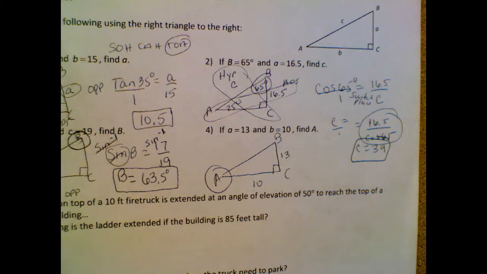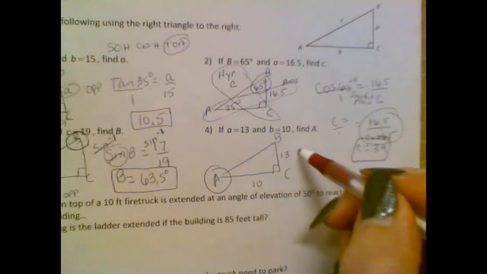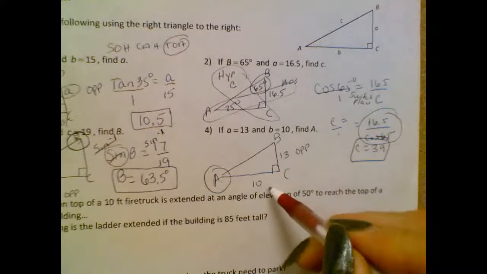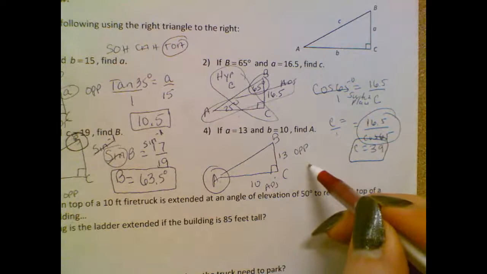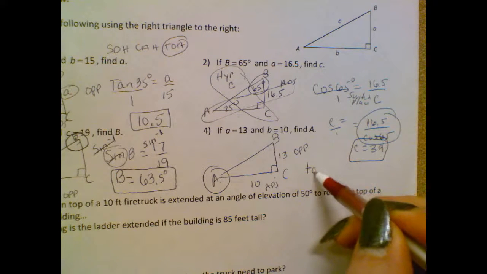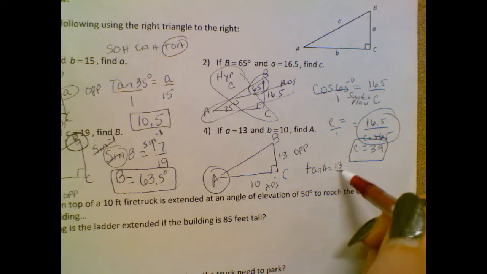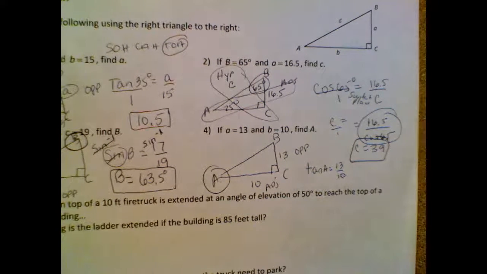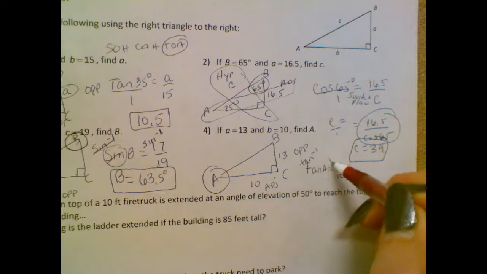All right, guys, which one am I using, SOH or CAH or TOA? What is 13 according to A? Opposite. What is 10? Adjacent. Which one's the opposite over the adjacent? Tangent. So we're going to go tan A equals 13 over 10. That's opposite over adjacent. How do I get rid of the tan? Tan inverse.